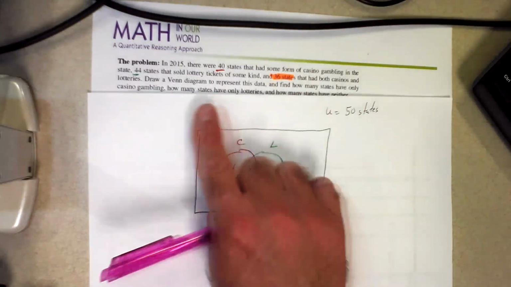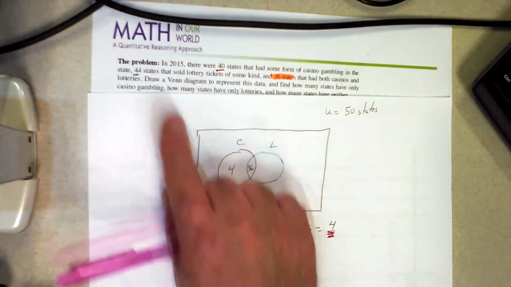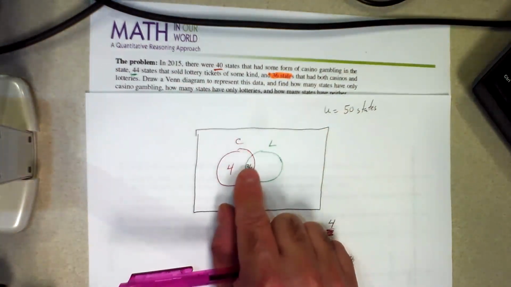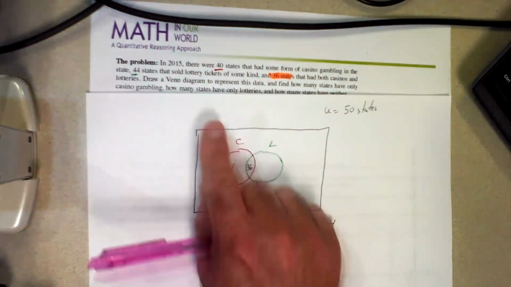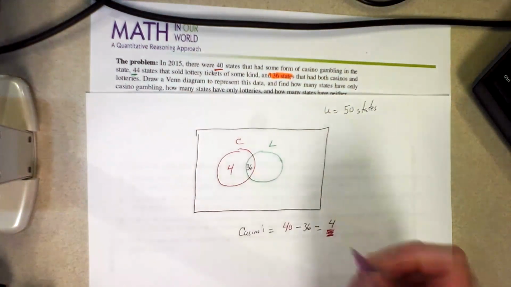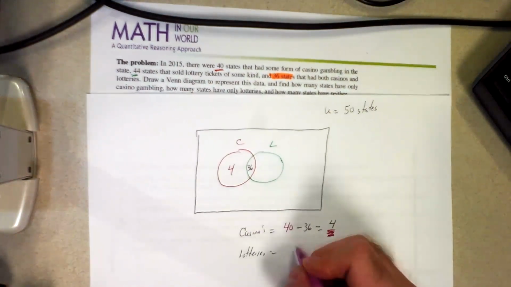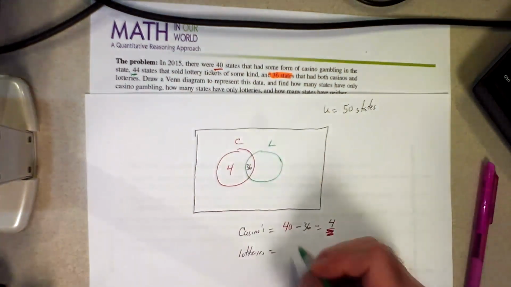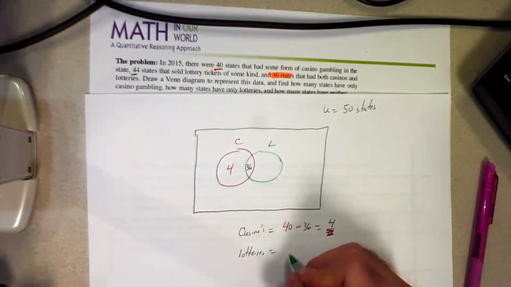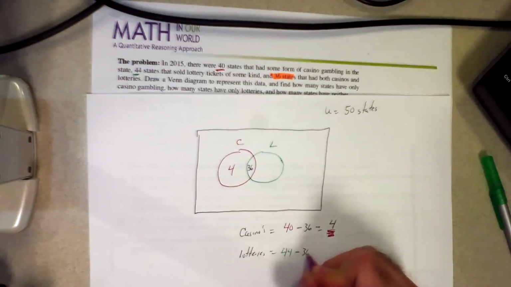Okay. Now I got to figure out that empty spot there. There's 44 that sell lottery tickets. But from those 44, there's 36 of them that have both. So we already accounted for the 36. I need to figure out what's left over here. So for the lotteries, I'm going to get my total, which is 44, and I'm going to subtract where they intersect.